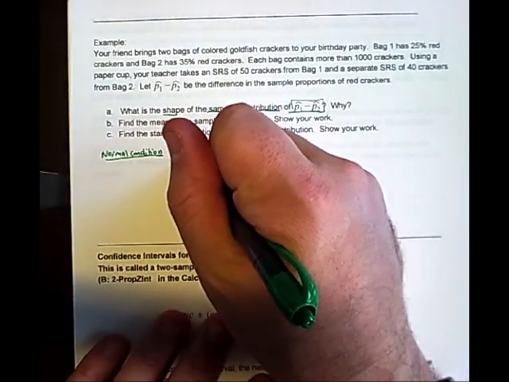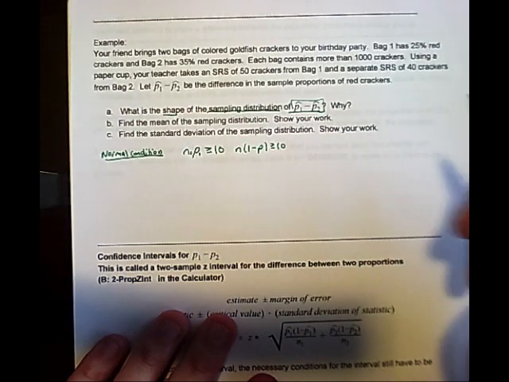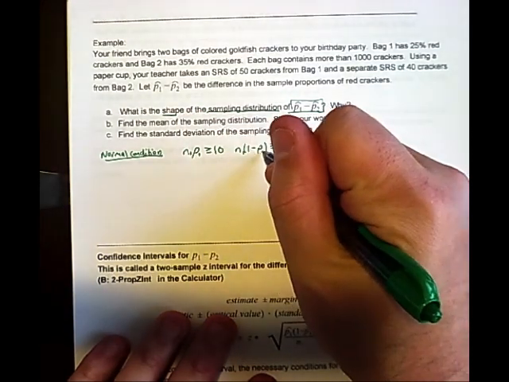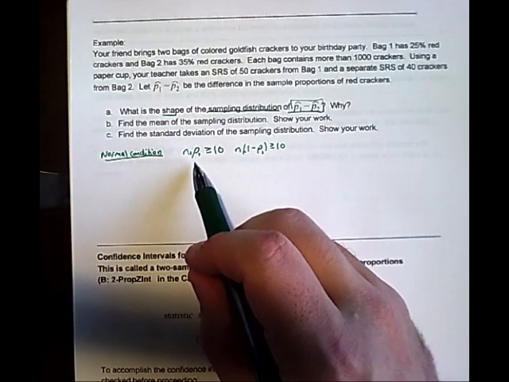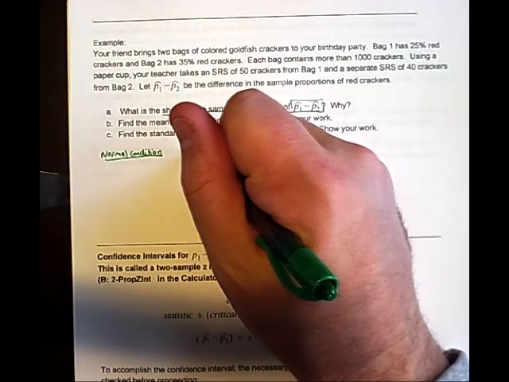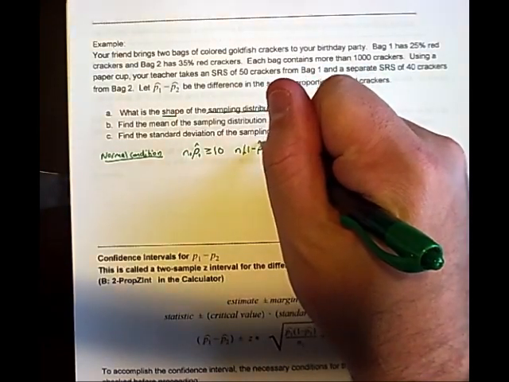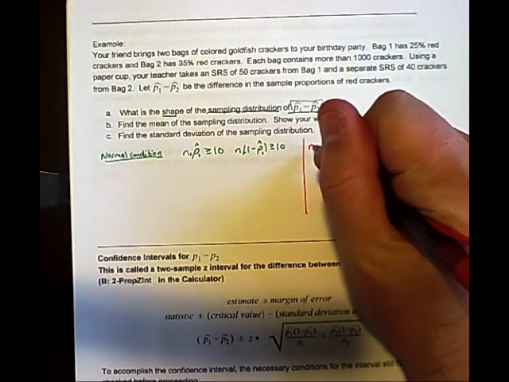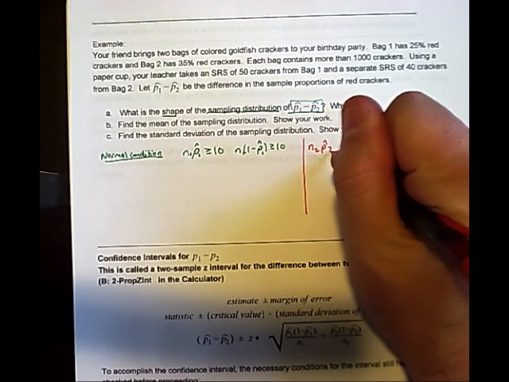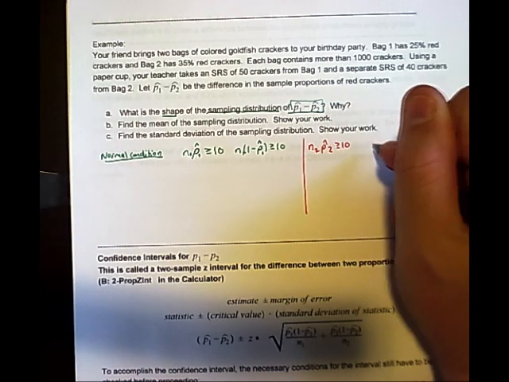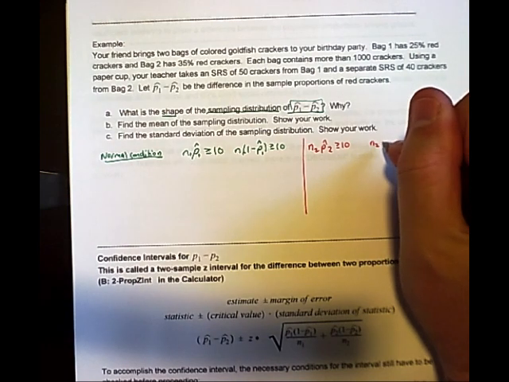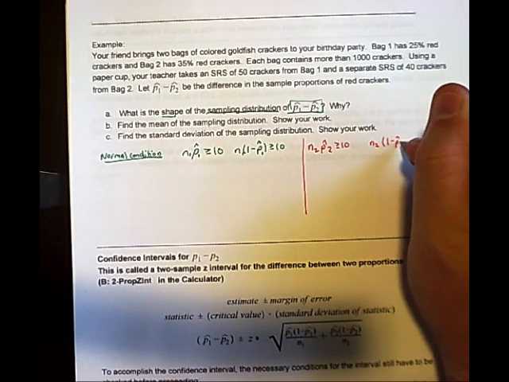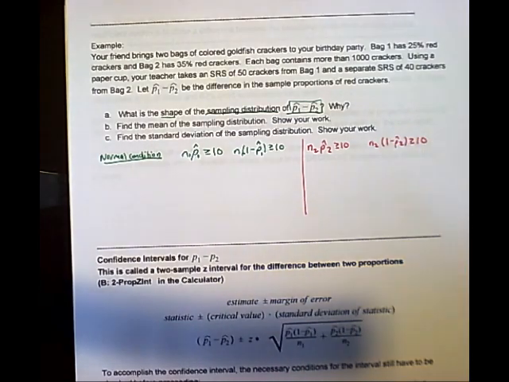So this has got to be n1 p1, n1 1 minus p1. We're going to have to do the same thing over here. And by the way, we don't know what the true p is, so we're going to use our p hat as an estimate. All right. And the same has to be true for the other group. N2 p hat 2 has to be greater than or equal to 10, and N2 times 1 minus p hat 2 also has to be greater than or equal to 10.